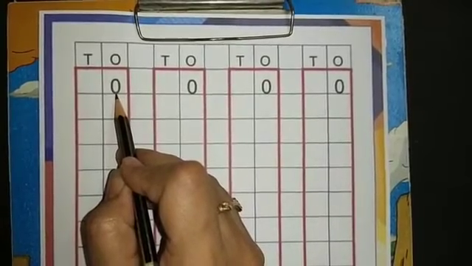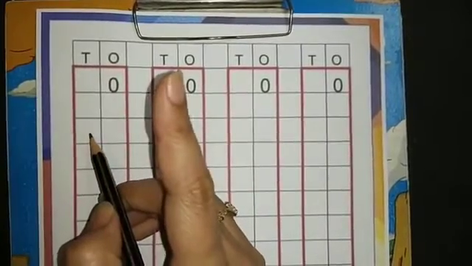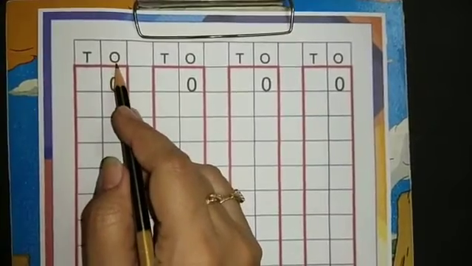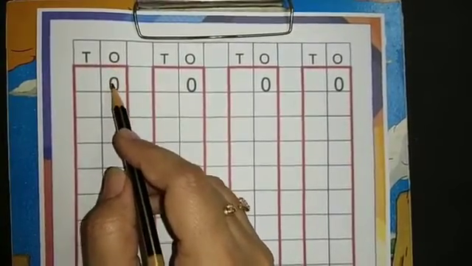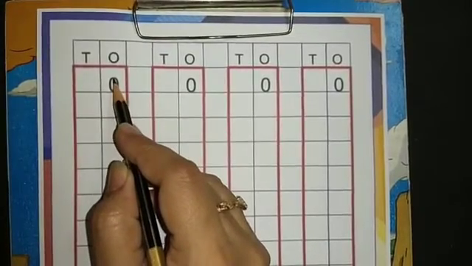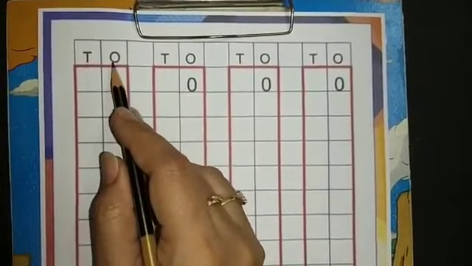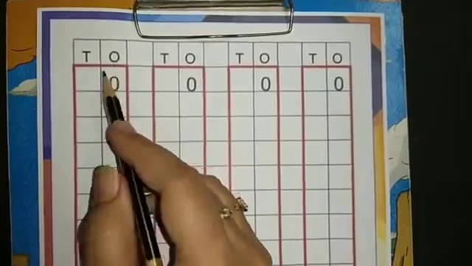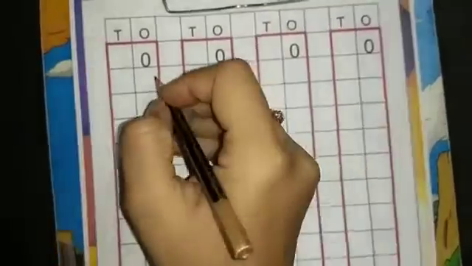So number 0 is one digit number. So we will write under ones. As 0 is single digit number, so we will write under ones. Let's start.